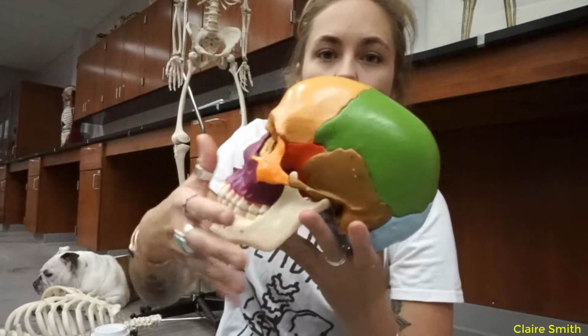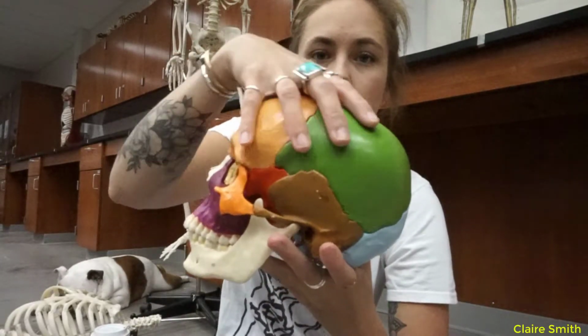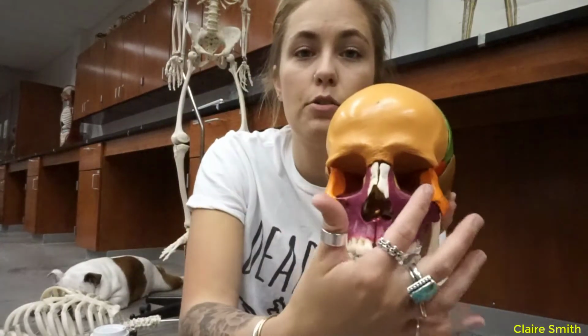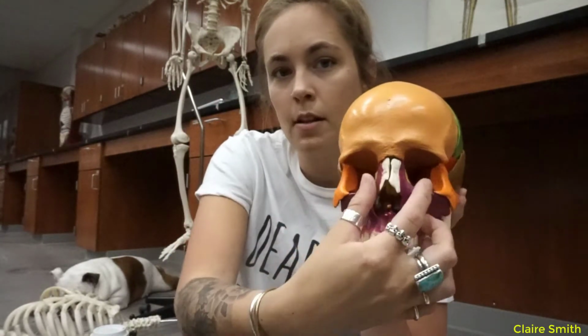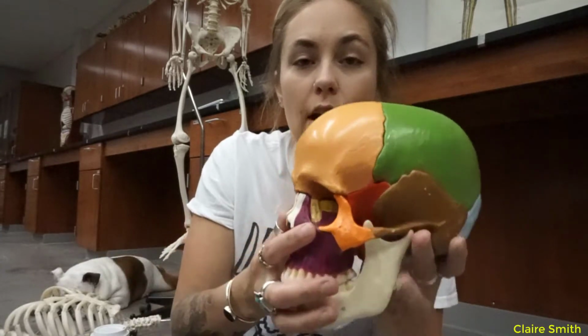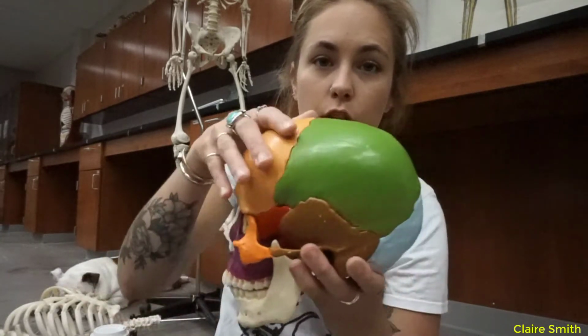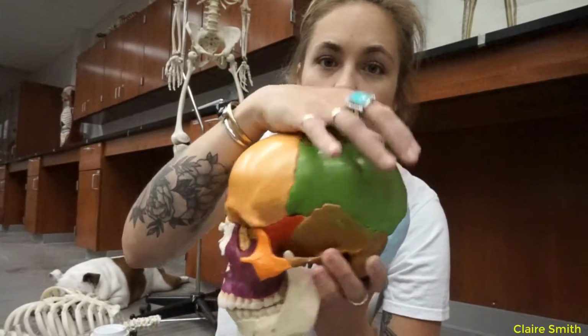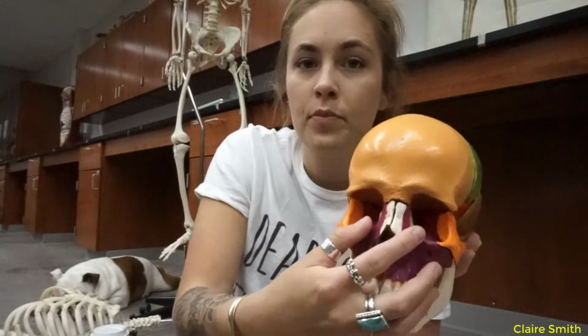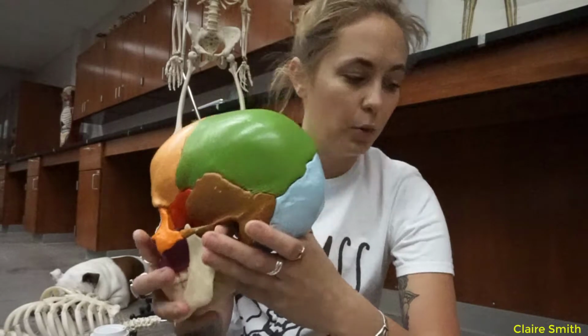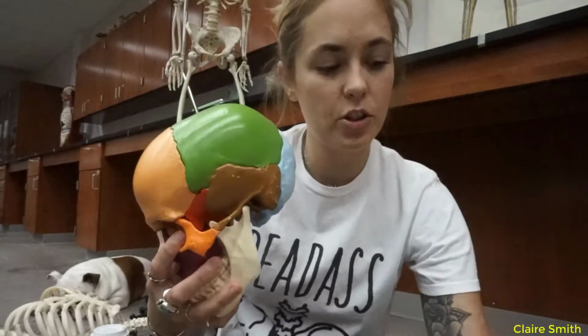So on your skull, you have your cranial bones, which we'll talk about, and then also your facial bones. Those are two distinct categories of bones, and in all the questions on the quiz, it's going to say identify the cranial bone or identify the facial bone. That right there is going to help you narrow down what bones it's talking about. You're going to know what the cranial bones are and know what the facial bones are, so that's going to help you narrow it down when answering questions.